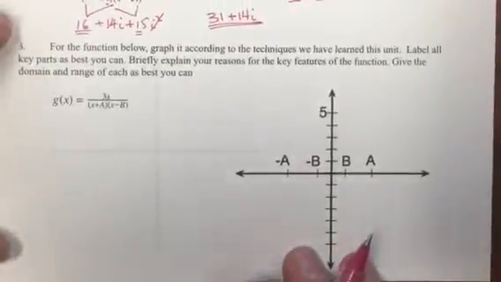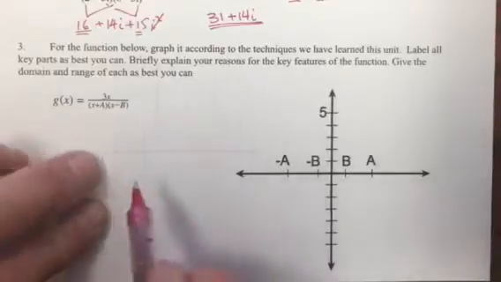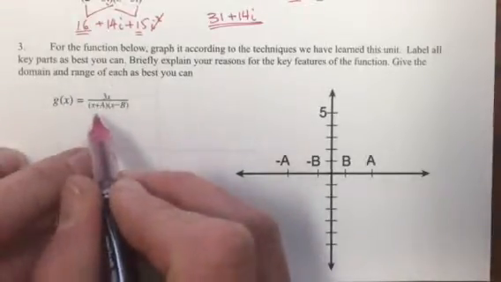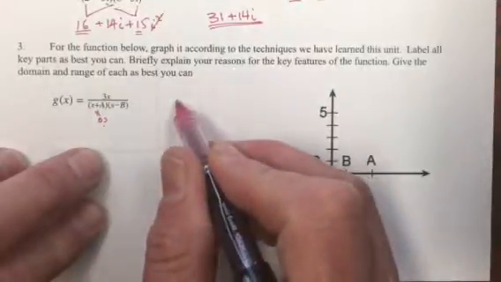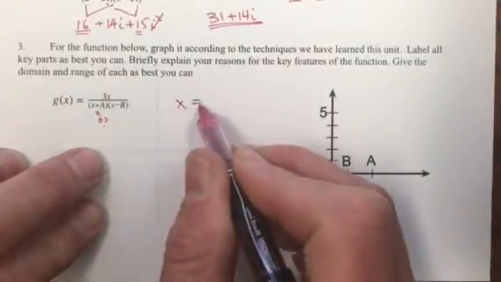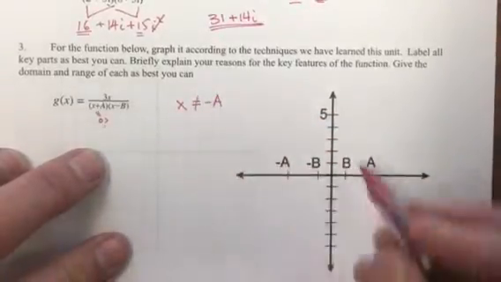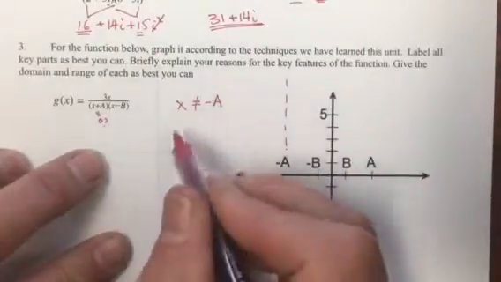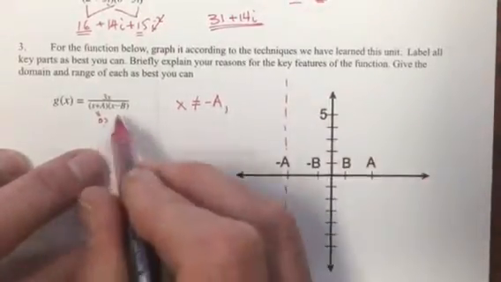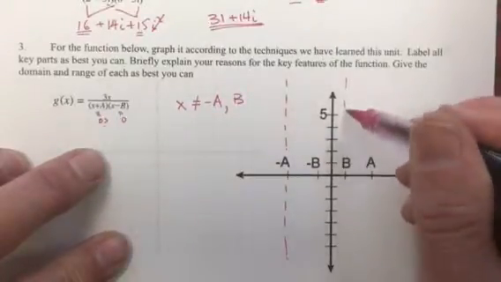So just practice your foiling. This guy is just to make sure you don't only rely on your calculator. The idea here is to graph this rational function. Well, when is that equal to 0? That's equal to 0 when x is equal to negative a. So x cannot be equal to negative a. That is a vertical asymptote, just like up above. Also, it cannot be equal to 0 when that is b. So I go to b.